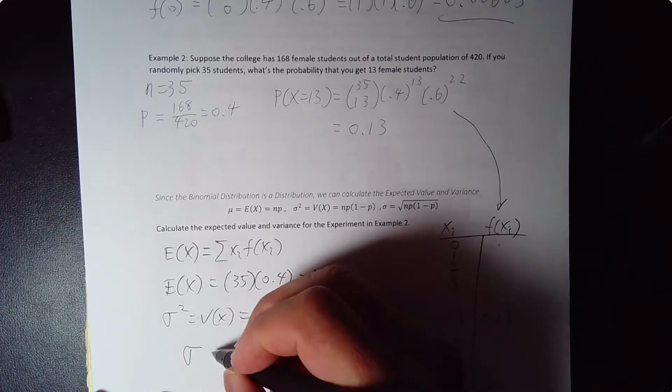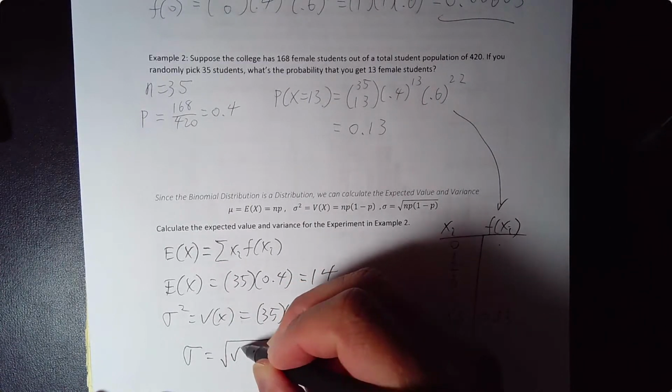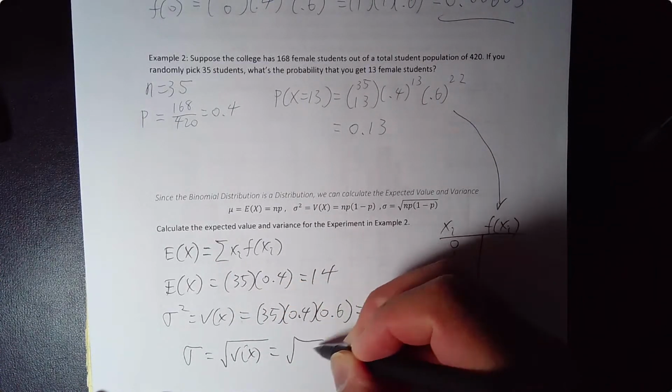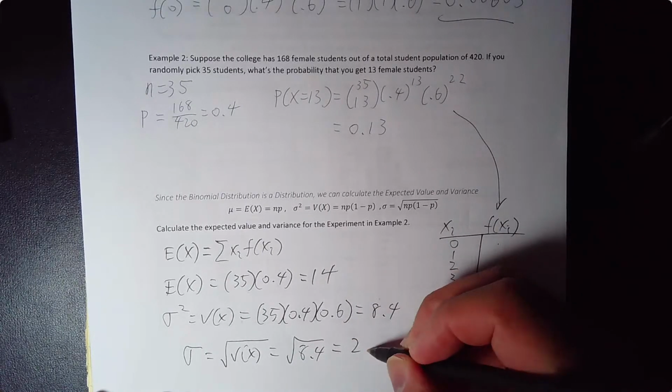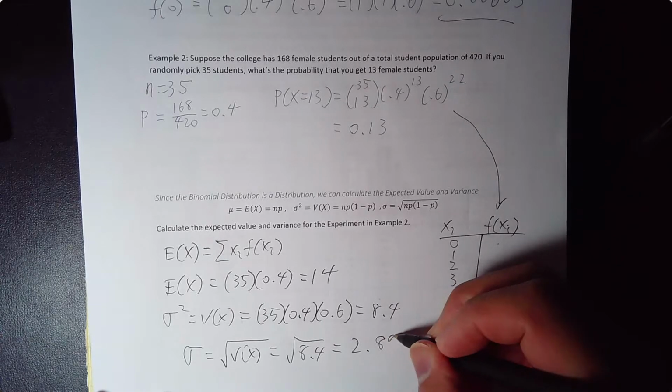What if I want sigma? Well, that's just the square root of the variance of x, which is the square root of 8.4, which then just equals 2.898.